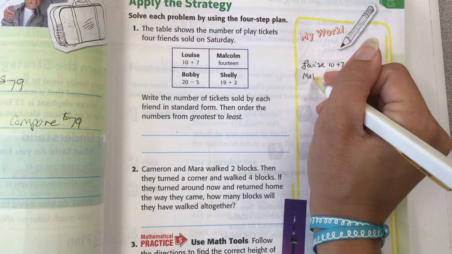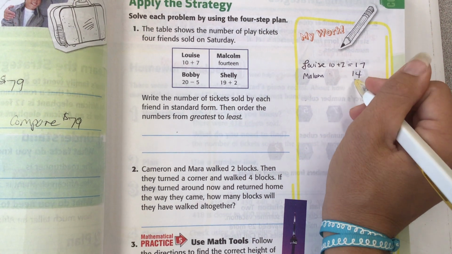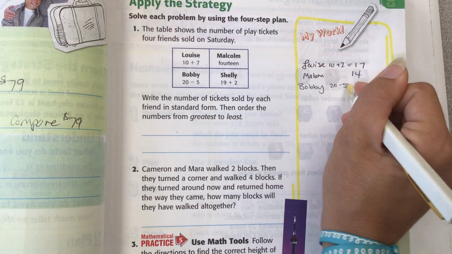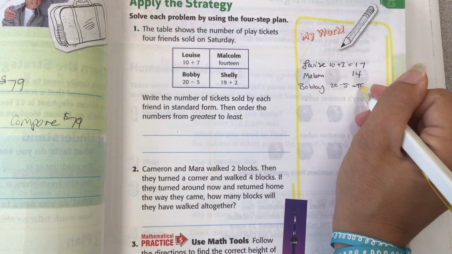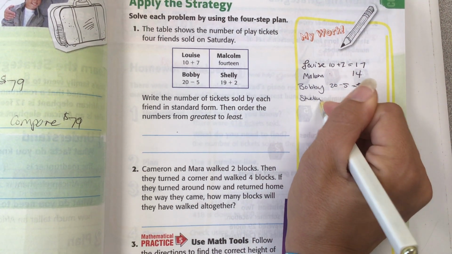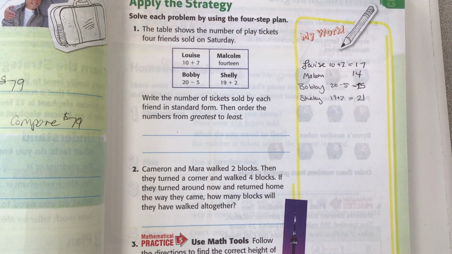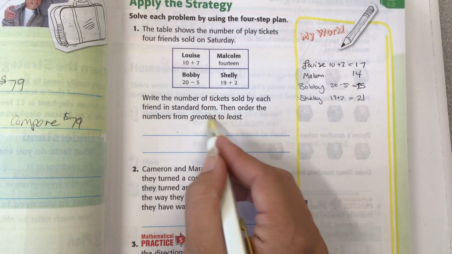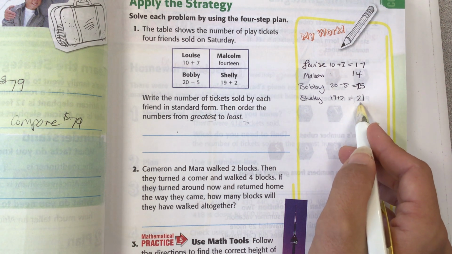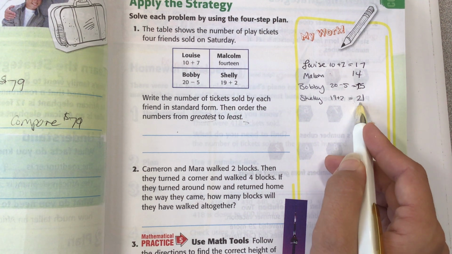Malcolm, 14, and I'm just going to write that 14 in standard form. Bobby, 20 minus 5 is 15. Sorry, that's a 1. And Shelly is 19 plus 2, which is 21, okay? So what I need to find is ordered from greatest to least. So I need to find the greatest number, and the greatest number is 21. So first we wrote them in standard form, and then we're going to order them from greatest to least.